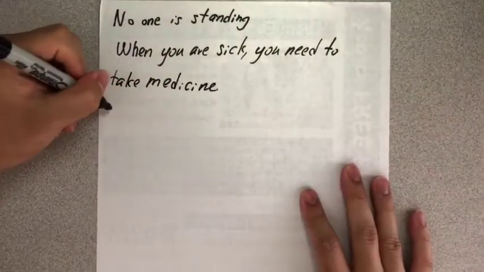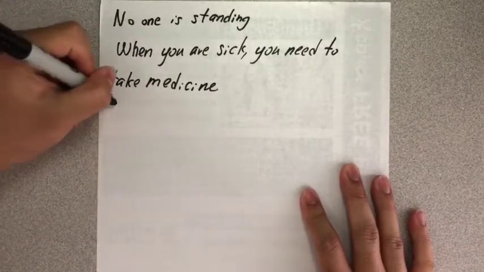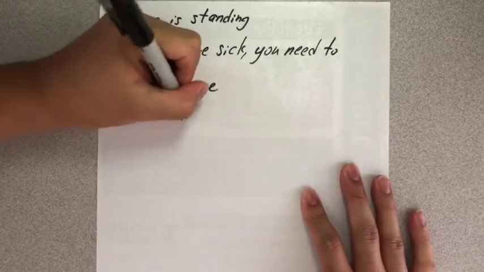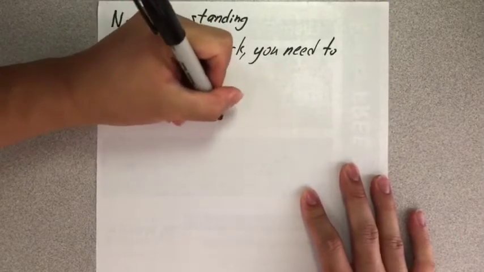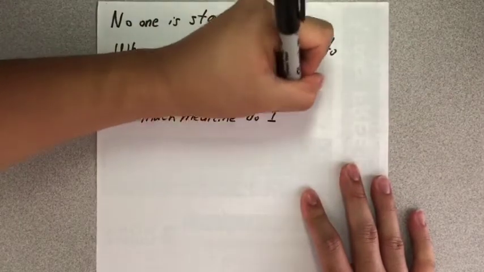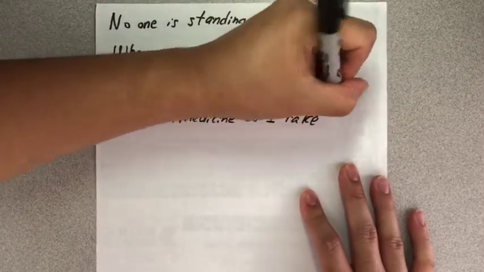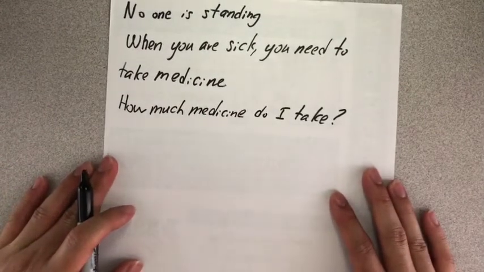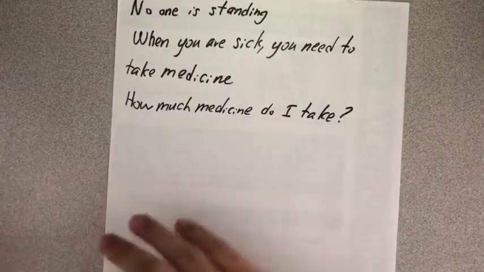So, medicine, we ask, how much medicine do I take? How much medicine do I take? Okay, so there are 2 different types of medicine.